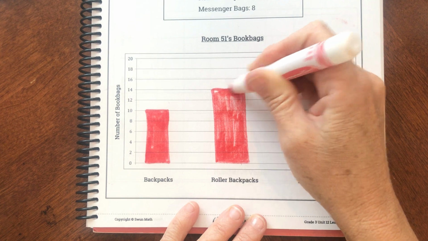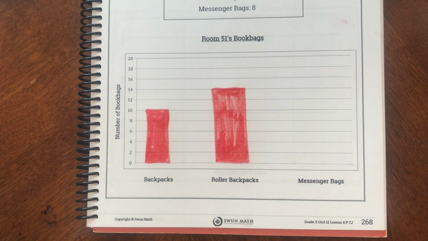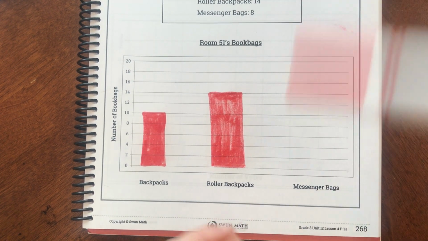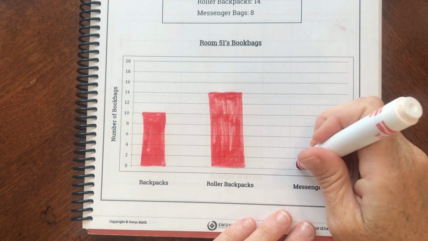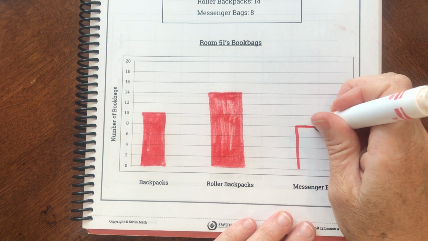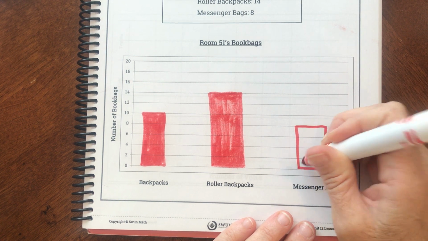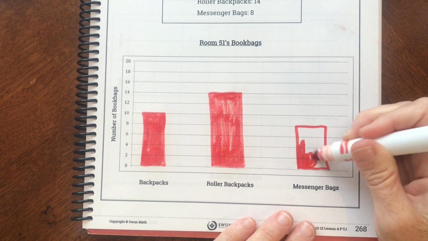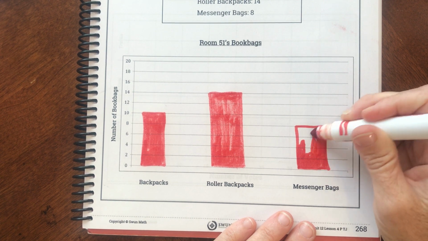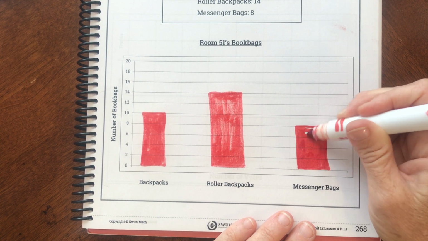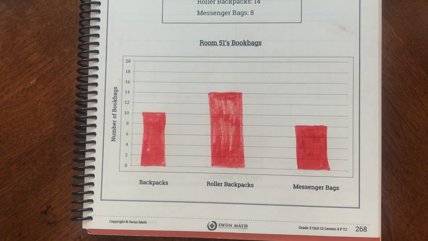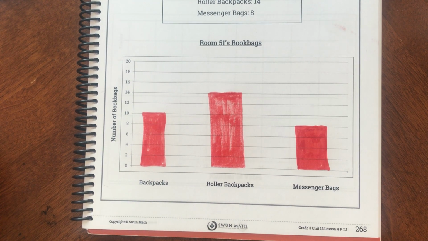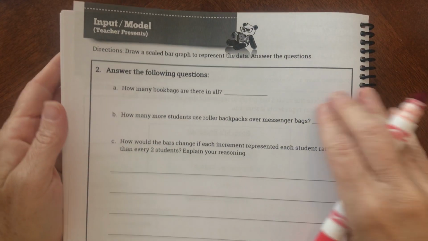Okay, and my last category says messenger bags. And it says that there are 8 messenger bags in my data, so my bar is going to go up to the 8 line, and I can color that one in. And I have now created a vertical bar graph, and the title is Room 51's Book Bags. Okay, I'm going to do one more before we work together.